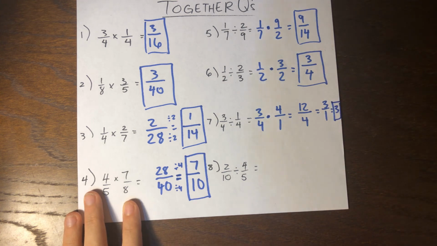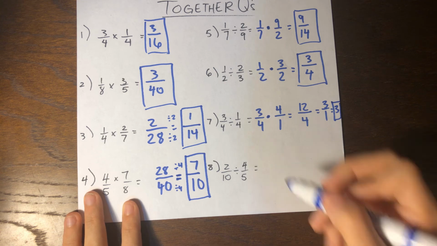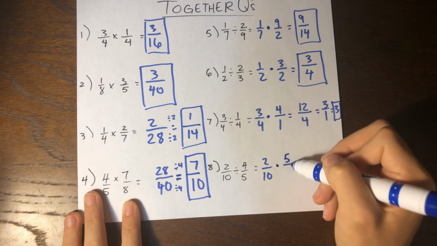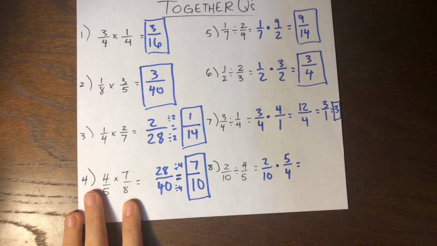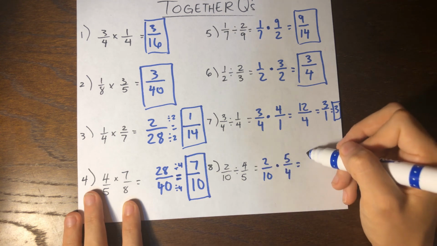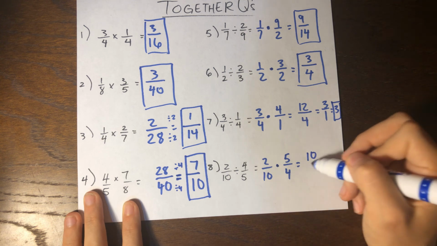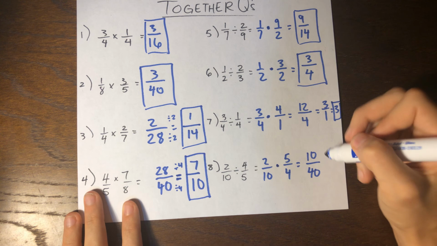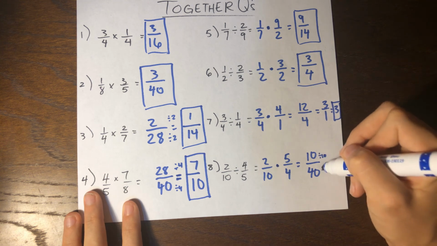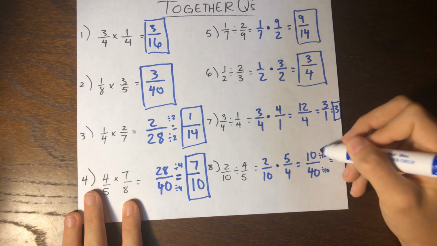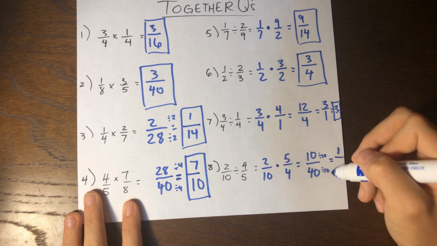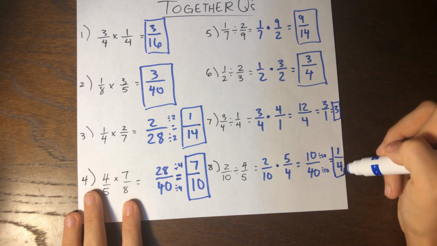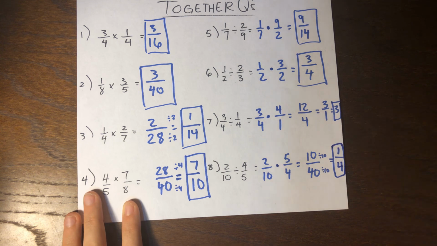Last one, 2/10 divided by 4/5. So I keep 2/10, change the sign, flip the fraction. Now I multiply straight across. 2 times 5 is 10. 10 times 4 is 40. Then I look, can I simplify this? Well, if I divide both sides by 10, right? 10 divided by 10 is 1. 40 divided by 10 is 4. So I get 1/4 as my answer. Okay?